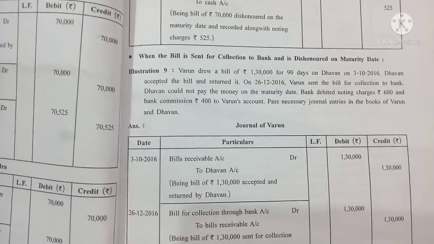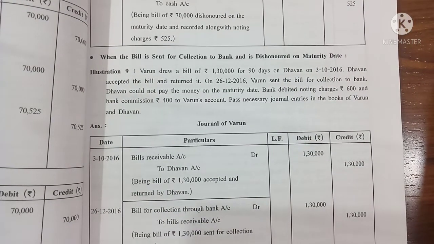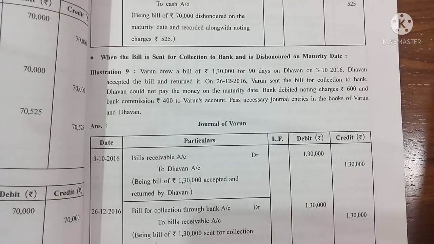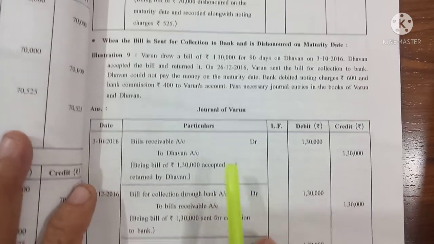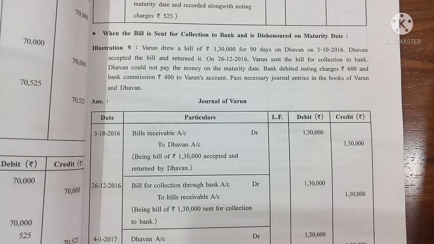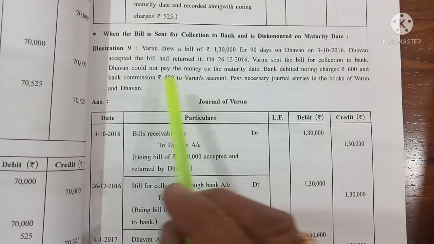Next comes the bill which is sent for collection through the bank, and it became dishonored. When the bill is sent for collection to the bank and is dishonored on the date of maturity, same case, आपको ध्यान रखना है: who is the seller, who is the buyer, how much is the amount of the bill, what is the duration of the bill, when the maturity date comes, when the bill is given to the bank for collection, when it became dishonored, and what is the amount of the noting charge.